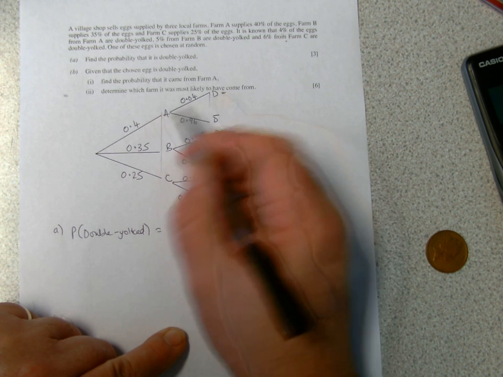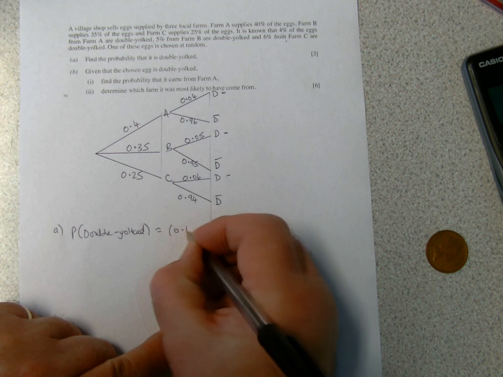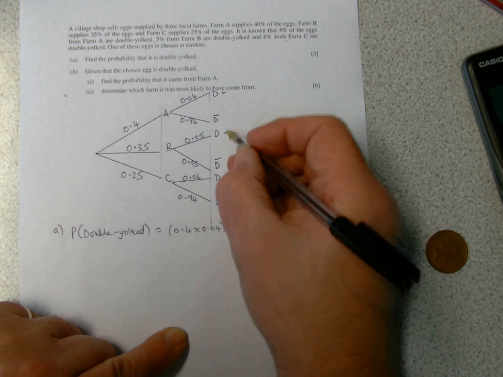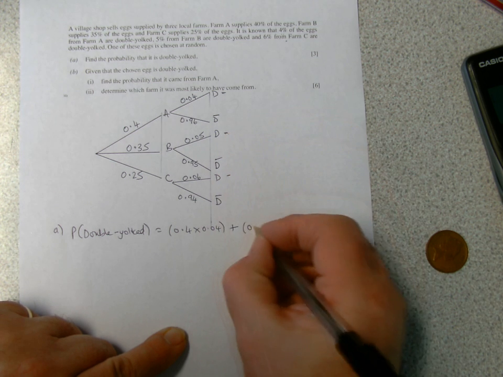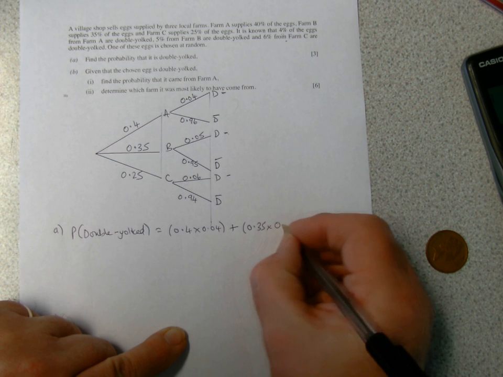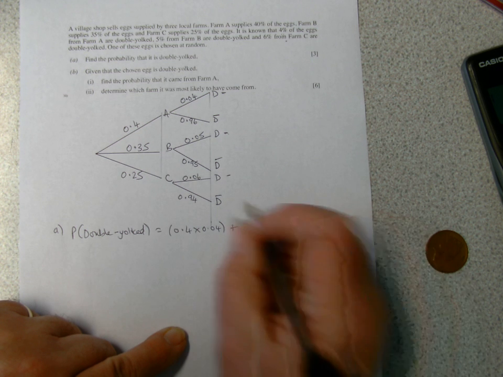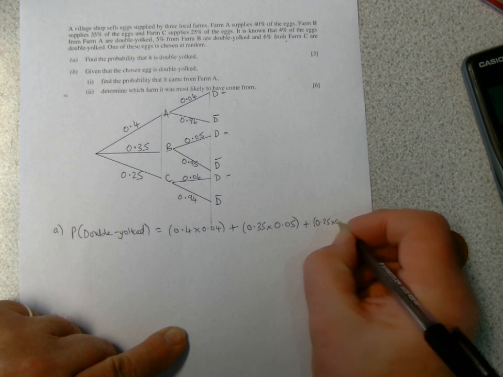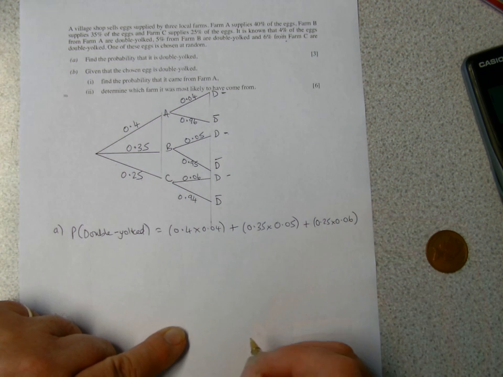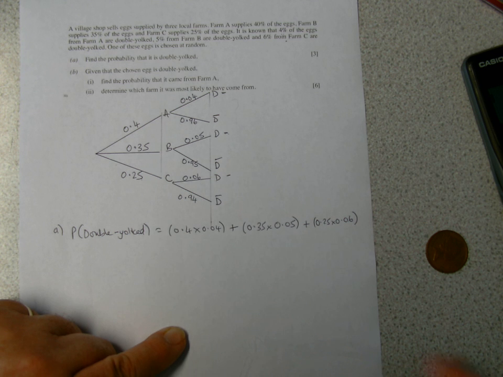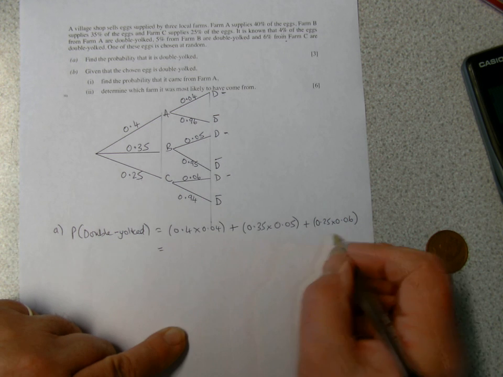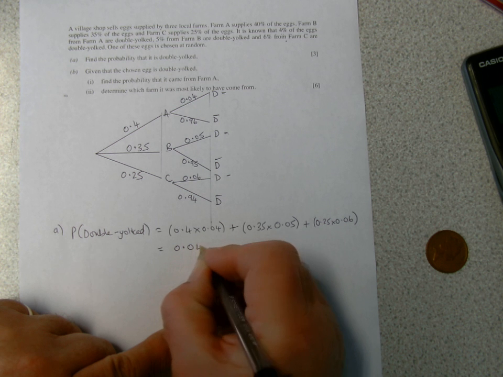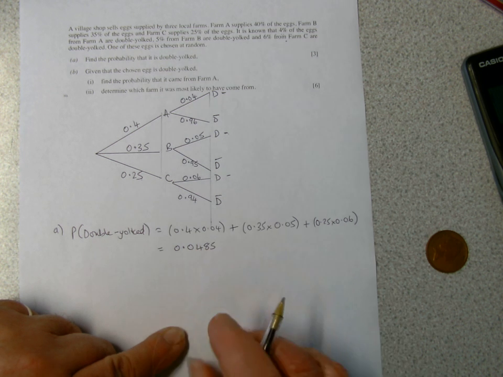So A and double yolked is 0.4 times 0.04, plus from B, 0.35 times 0.05, plus 0.25 times 0.06. Typing that in on the calculator, that gives me 0.0485.